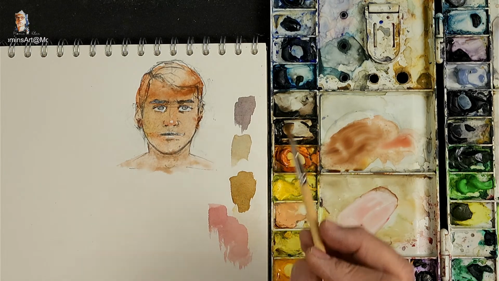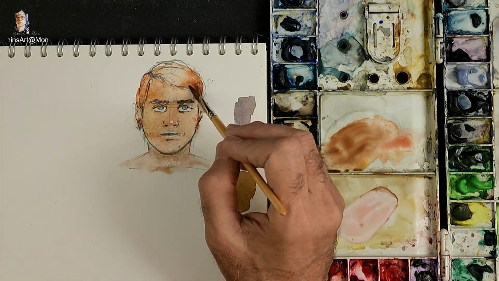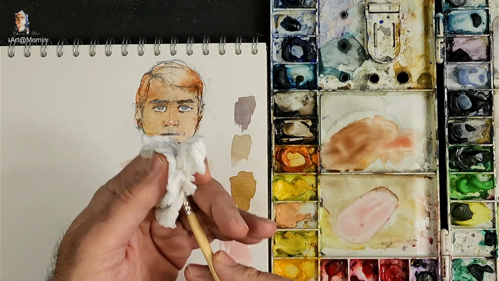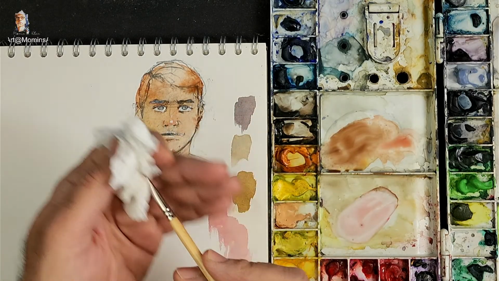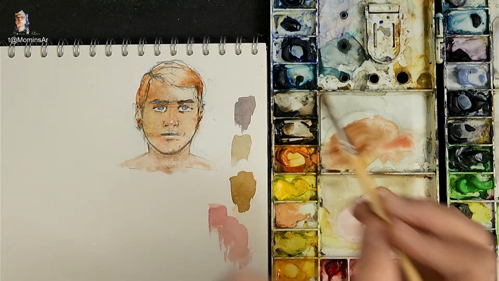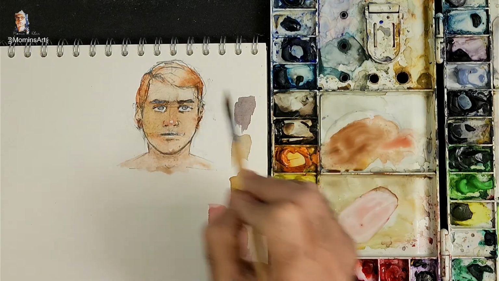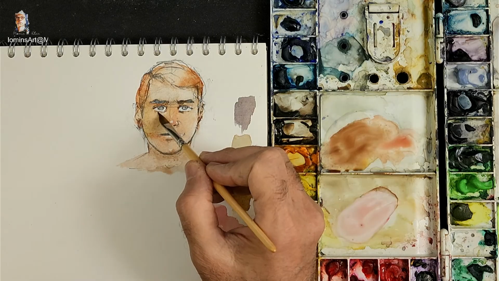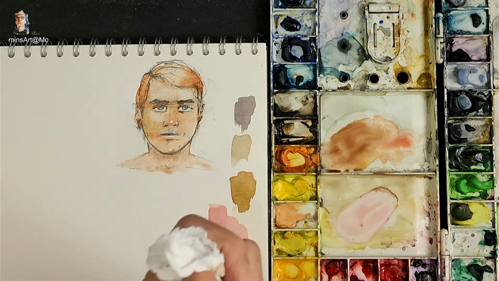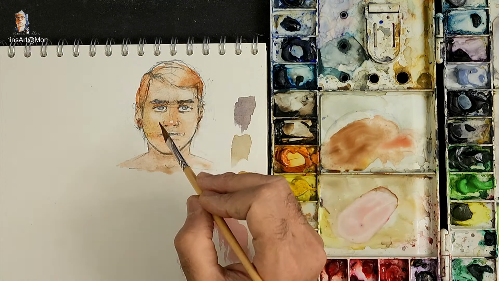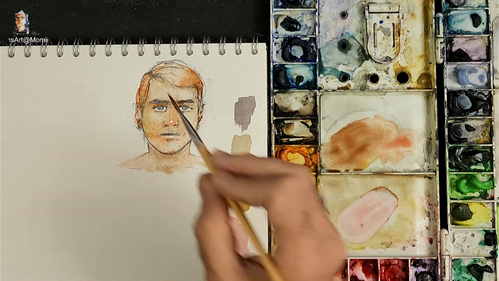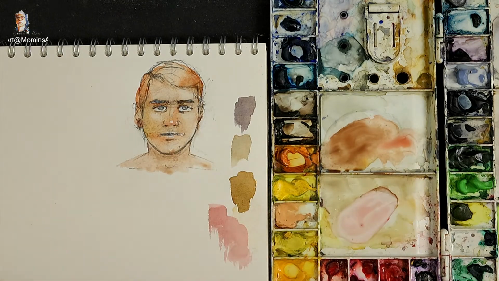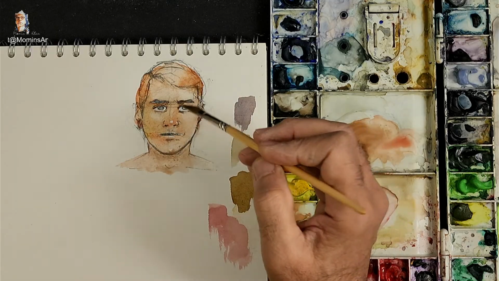So here I'm done with the first wash. If you want, you can pick up some water, get the paper, dry your brush thoroughly, and then you can go. If you think you put too much color on the portrait or your drawing, then you can always pick up some color like this. You can pick up from here. If you think you put some more here, you can pick up some from the nose also. Okay, so that is the first wash.